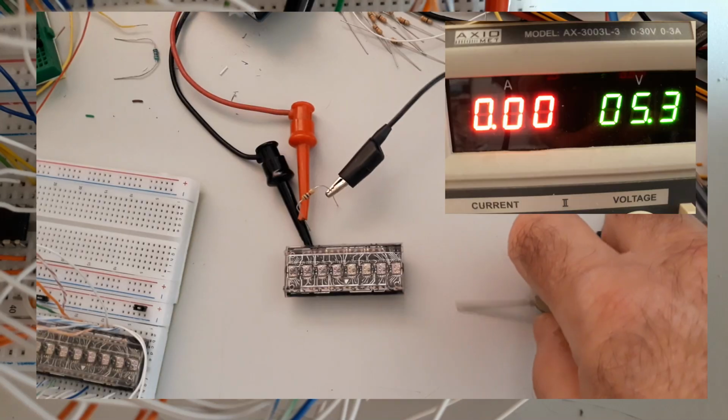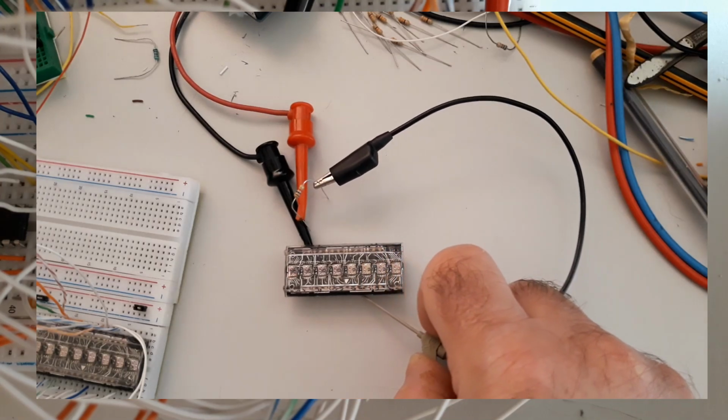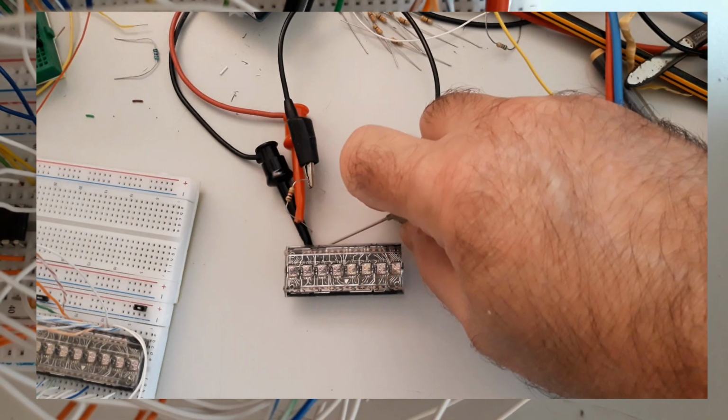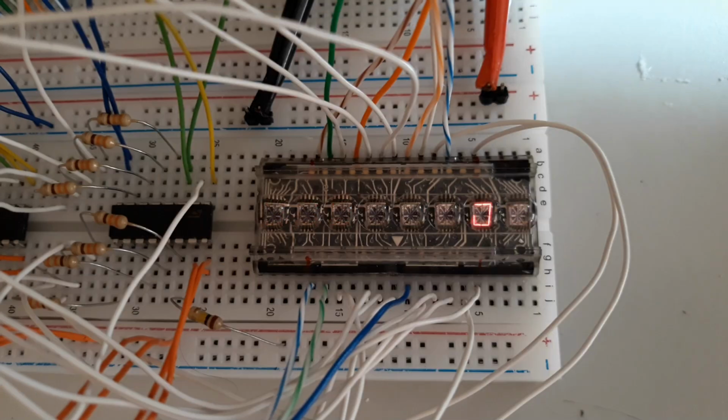So the next step is to supply voltage through a resistor randomly to the pins to determine if it is a common cathode or a common anode, and proceed to identify the pins.